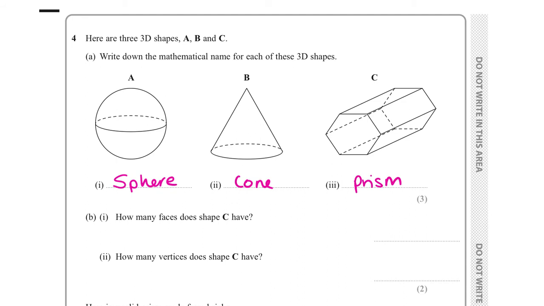A prism. Now, some people might have put hexagonal prism, and that is also accepted, or hexagon prism, because our face here is a hexagon, because it has 6 sides, okay? How many faces does shape C have? Well, let's count the faces. This is the faces. We have the front, we have the back. Then we have our 6 sides. So how many is that all together? 8.